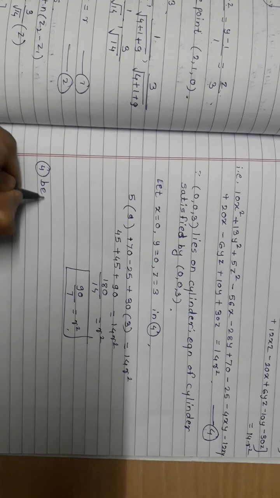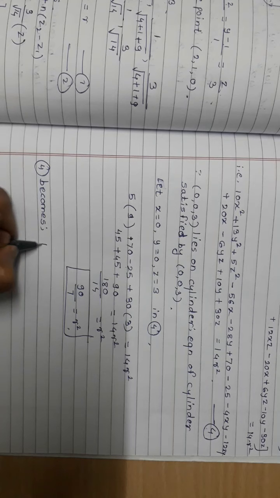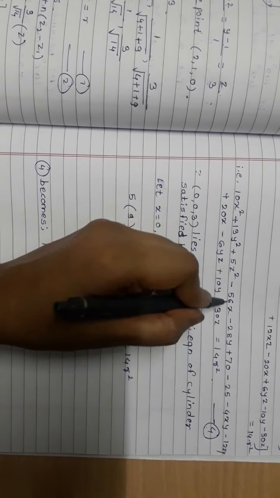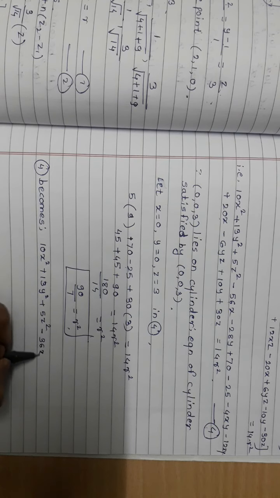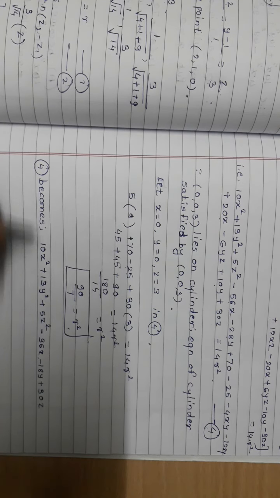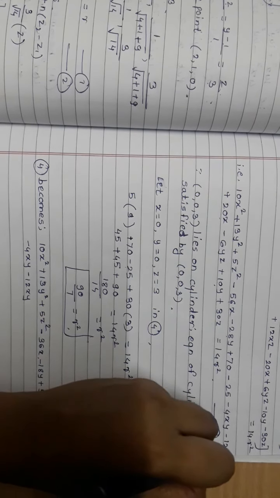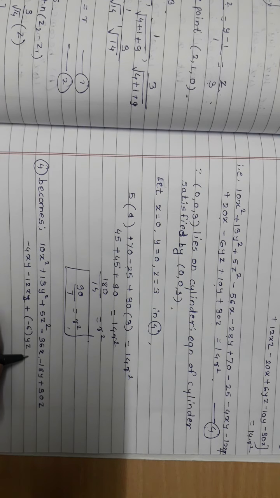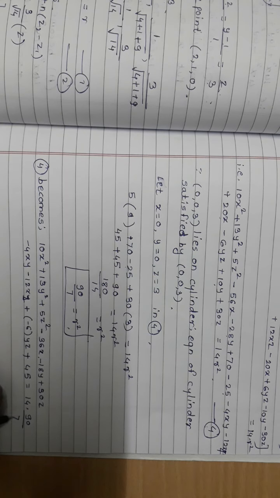So 4 becomes 10x square plus 13y square plus 5z square, and this is nothing but minus 56x, then minus 28y plus 30z, then minus 4xy minus 12xz, sorry, this should be z, plus minus 6yz, then the remaining thing is 70 minus 25, this is 45, and this is equal to 14 times r square, which is 90 by 7. So this is 180, right? So this is the required equation.